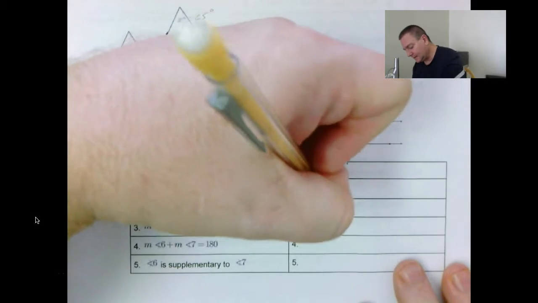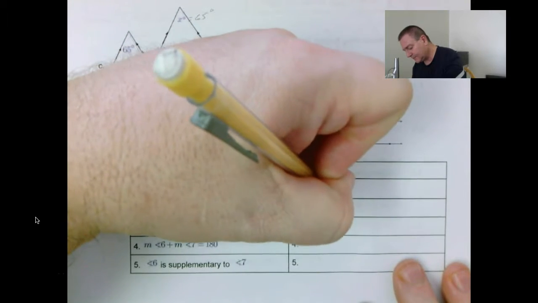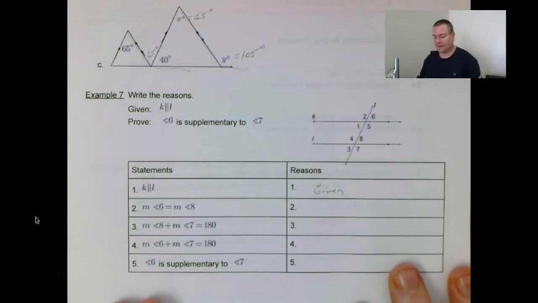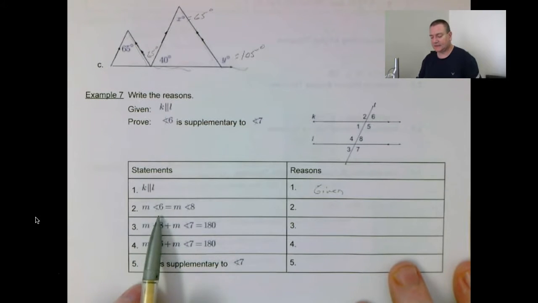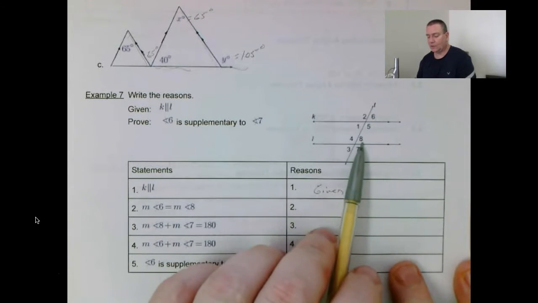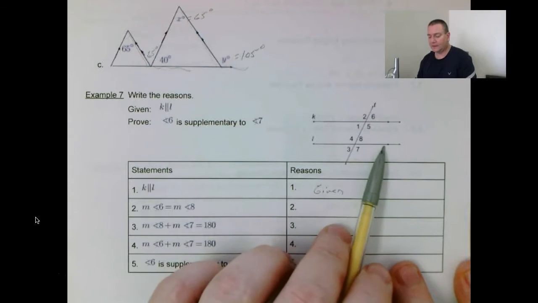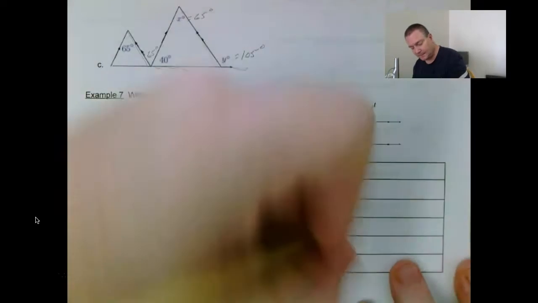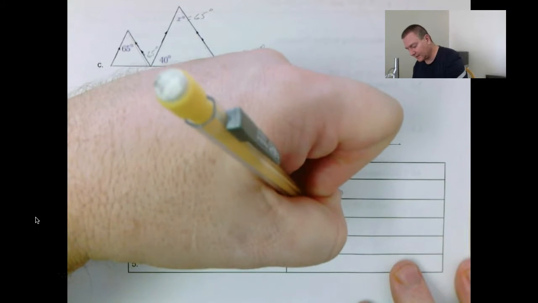So our first blank, first reason, is given. Almost always the case that it's going to be given. Angle 6 and angle 8 have the same measure. Angle 6 and angle 8 are here and here. They are corresponding angles of parallel lines. So they are equal in measure, they're congruent, and that's going to be the corresponding angles theorem.